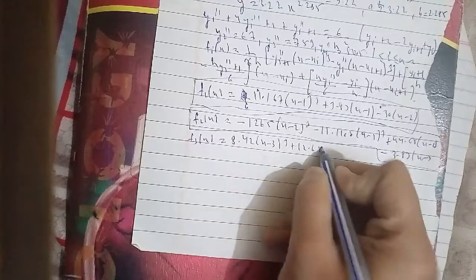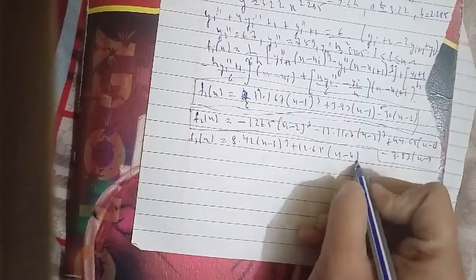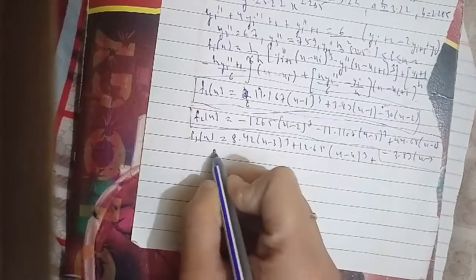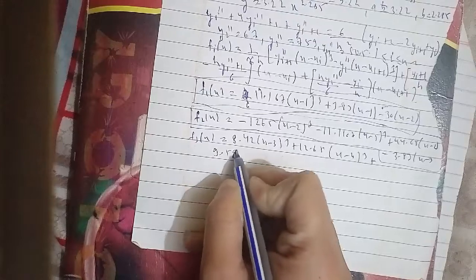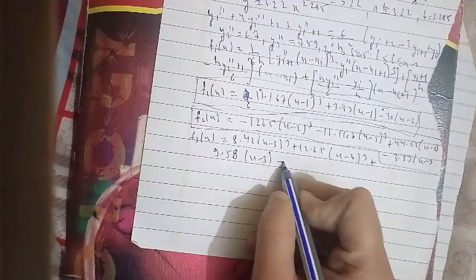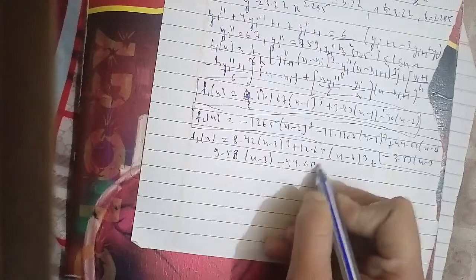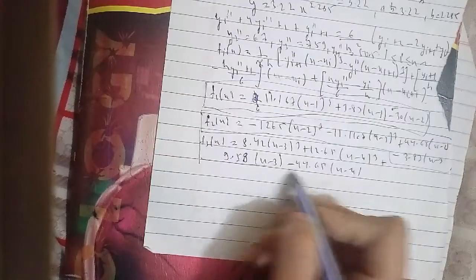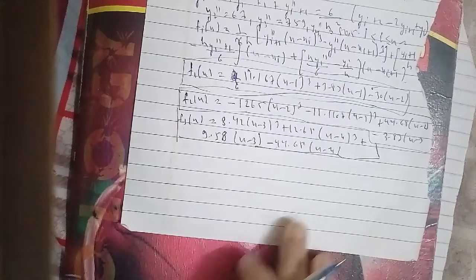Thus, we obtain the 4 cubic spline interpolations for the given 5 data points. f1(x) is a cubic spline in the interval 1 comma 2, f2(x) is the cubic spline for the interval 2 comma 3, f3(x) is a cubic spline in the interval 3 comma 4, and f4(x) is the cubic spline in the interval 4 comma 5.